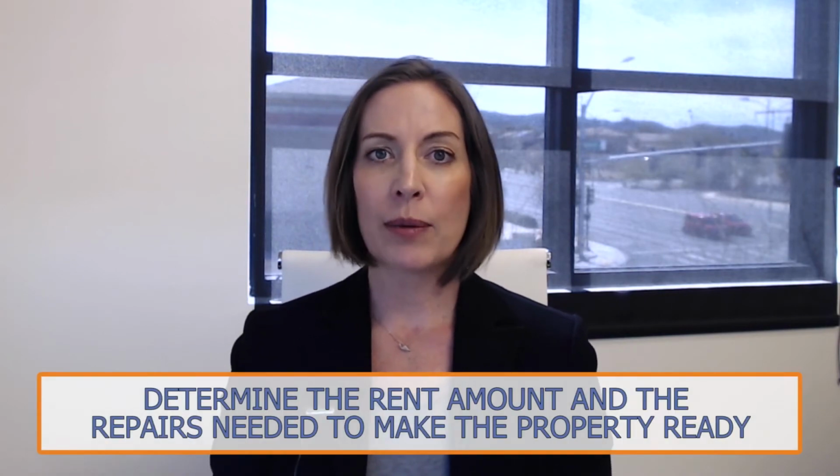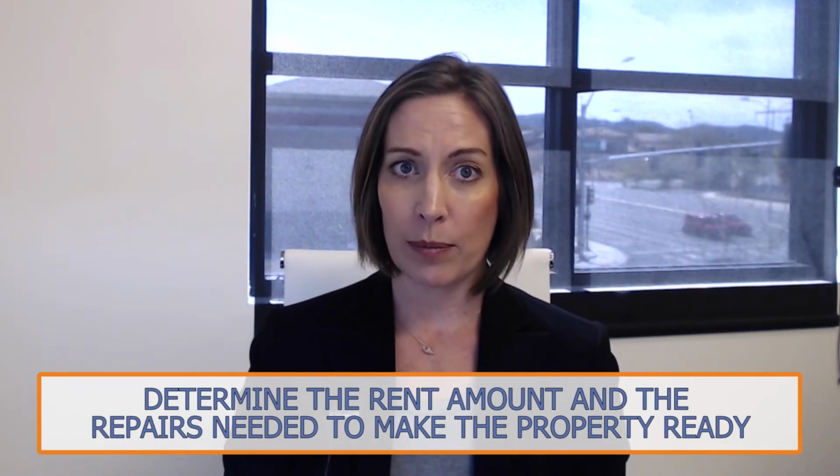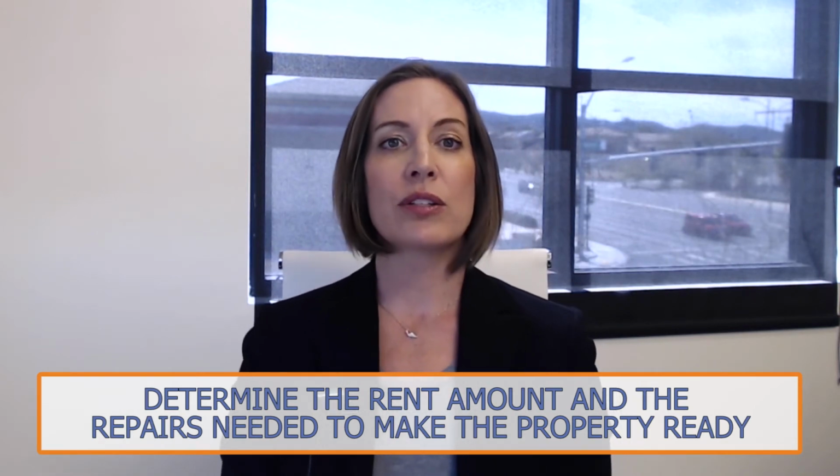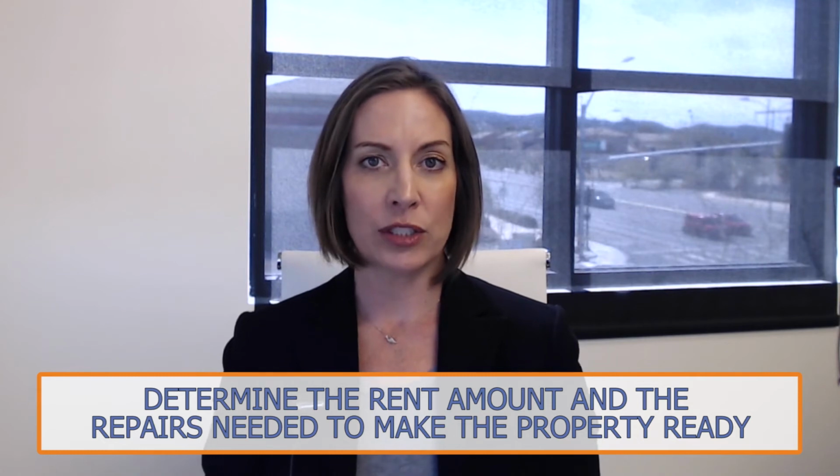I also look at how much I could possibly get in rent for that particular property, as well as what repairs we would need to do in order to get it rent ready.